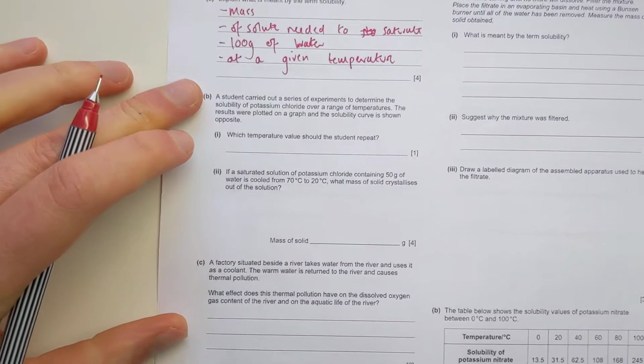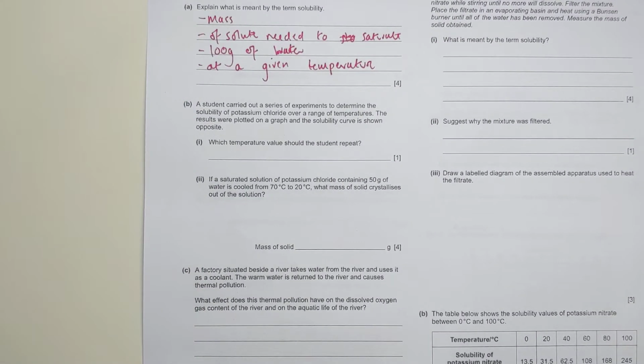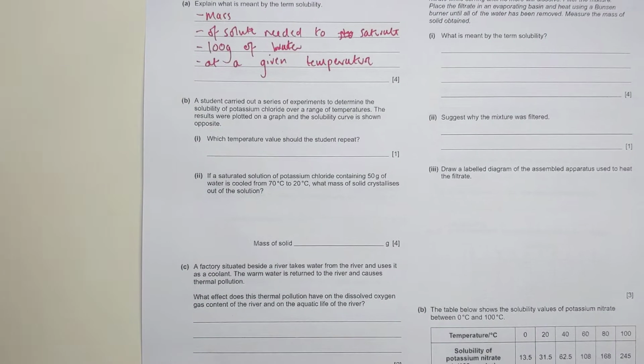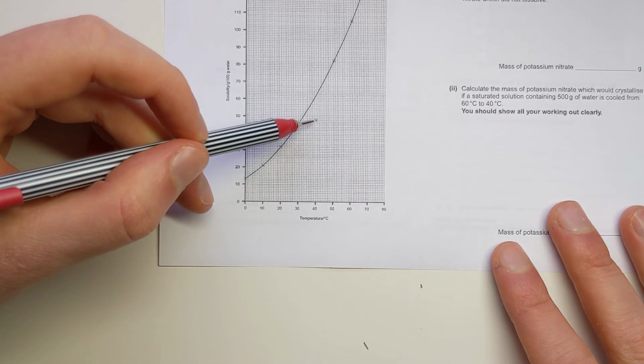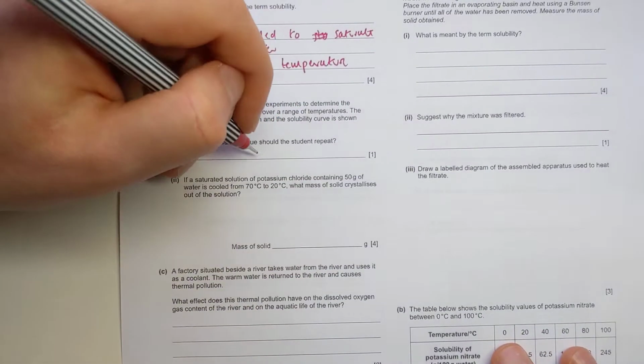Part B. A student carried out a series of experiments to determine the solubility of potassium chloride over a range of temperatures. The results were plotted on the graph and shown on the curve down below here. What temperature should the student repeat? Again, looking at the graph, there's clearly one anomalous result. You're looking for the one at 40 degrees C, because that does not look like it's on the curve.